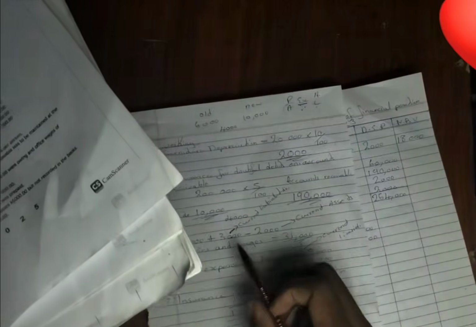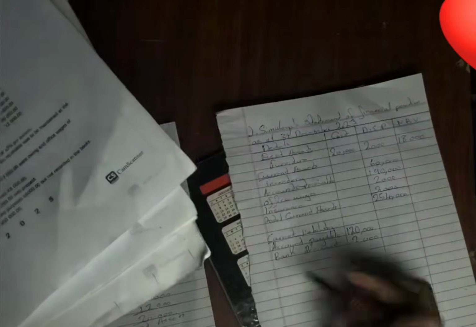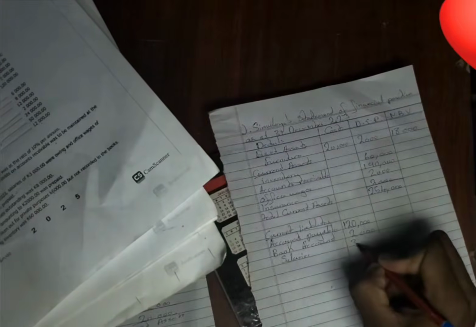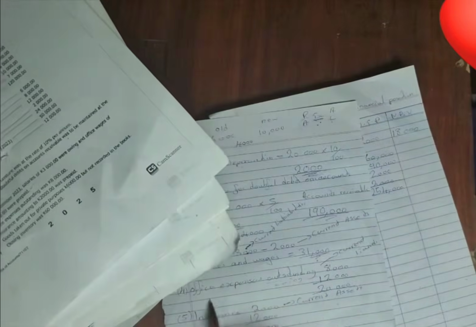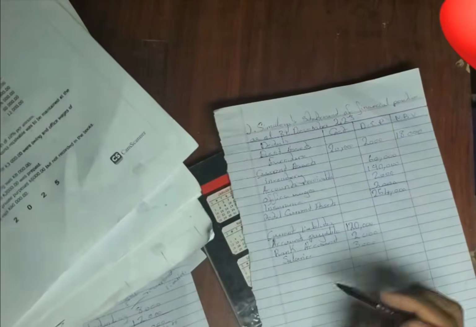And then from there we look at our additional information. We said the 3,000 which was owing for salaries and wages will go under current liabilities. So salaries, which is 3,000. Then we also have another one which was outstanding, office expenses outstanding, which was 8,000.